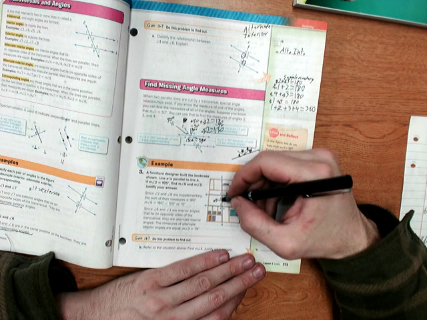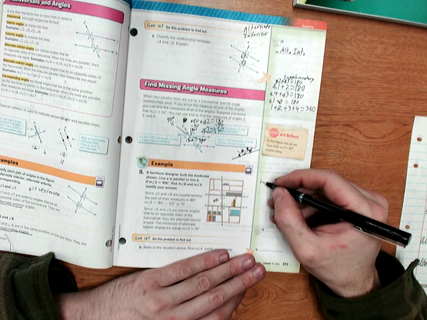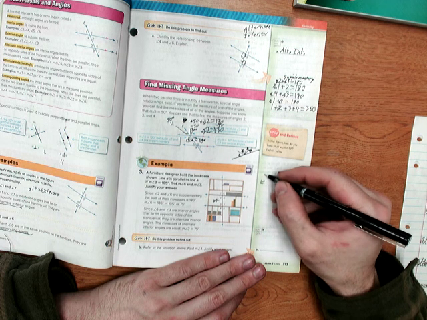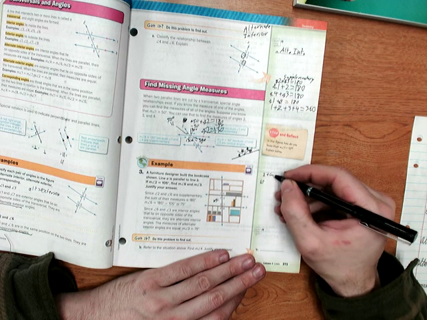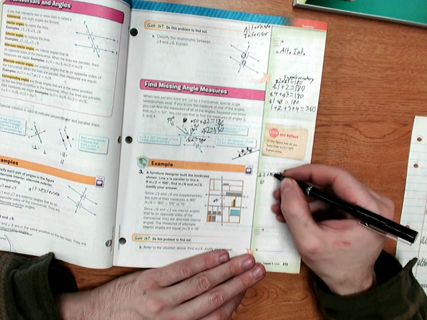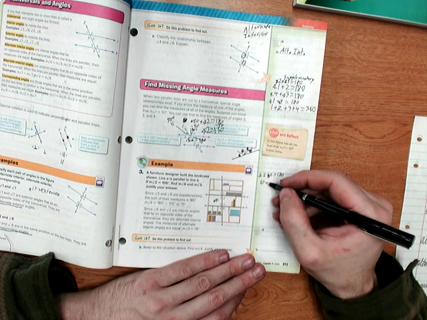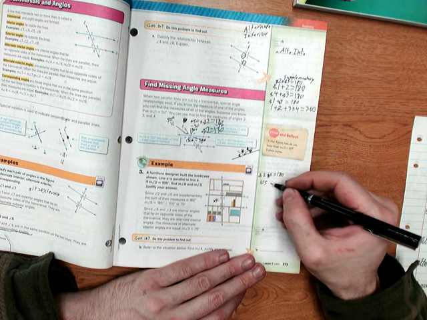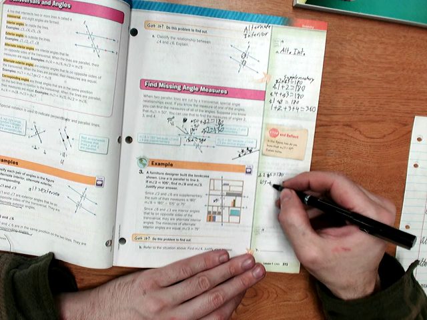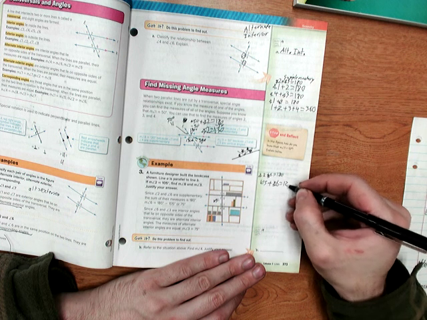So we know that 2 equals 105, and we know that 2 plus 6 equals 180, or angle 2 plus angle 6. And we know that angle 2 equals 105, plus angle 6 equals 180.